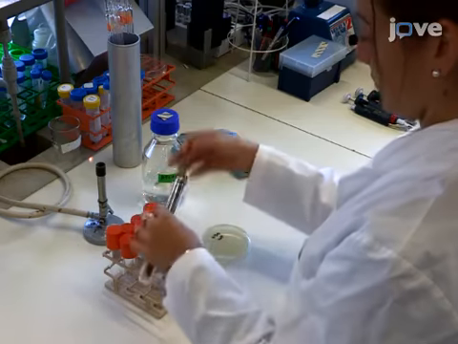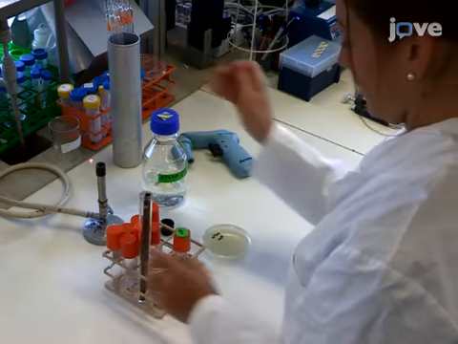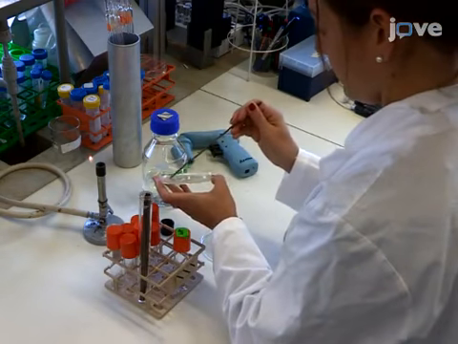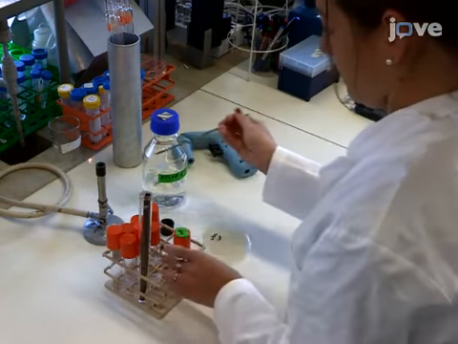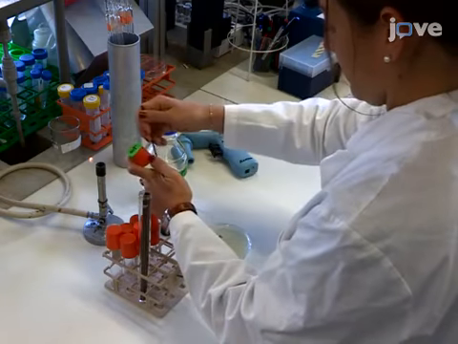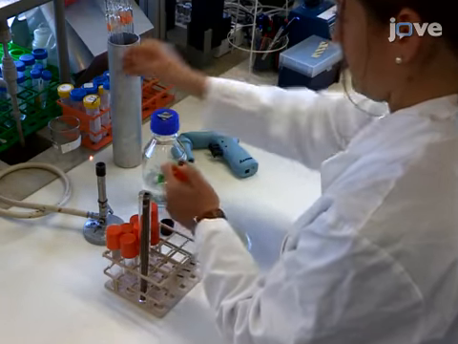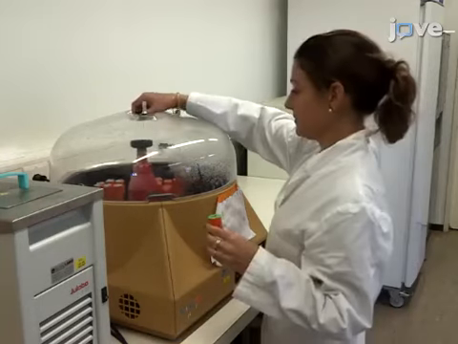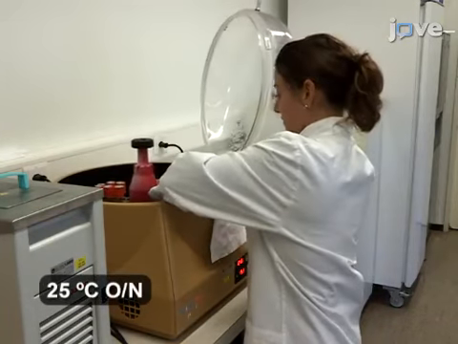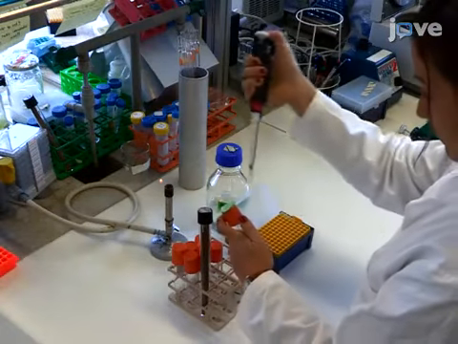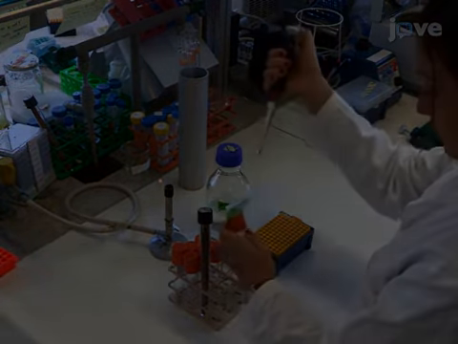In the evening, 2 days prior to the mating experiment, inoculate freshly streaked strains from solid media into culture tubes containing 3 milliliters of minimum sporulation medium with nitrogen, or MSL plus N. Incubate overnight with shaking at 25 degrees Celsius. On the following morning, if necessary, dilute the cell suspensions.